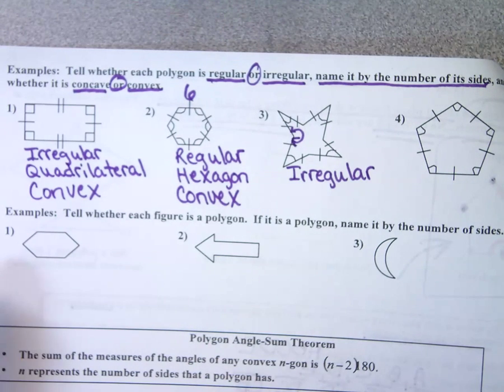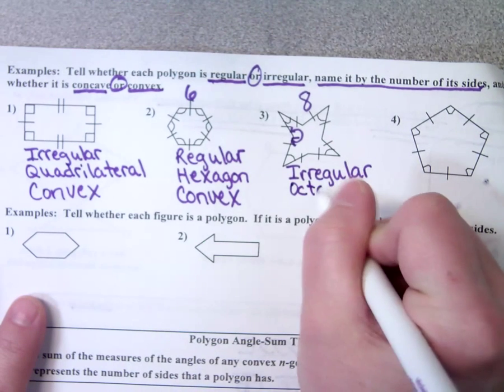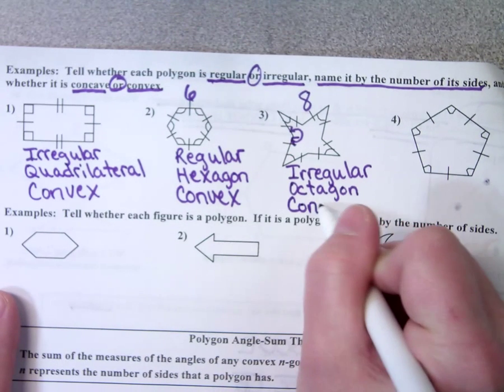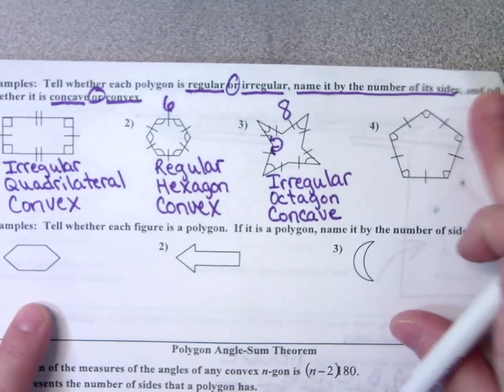Okay. How many sides does this one have? 8. So what would we call it? An octagon. And it is concave. Yes, it caves in. I can draw a diagonal that goes outside of the picture.